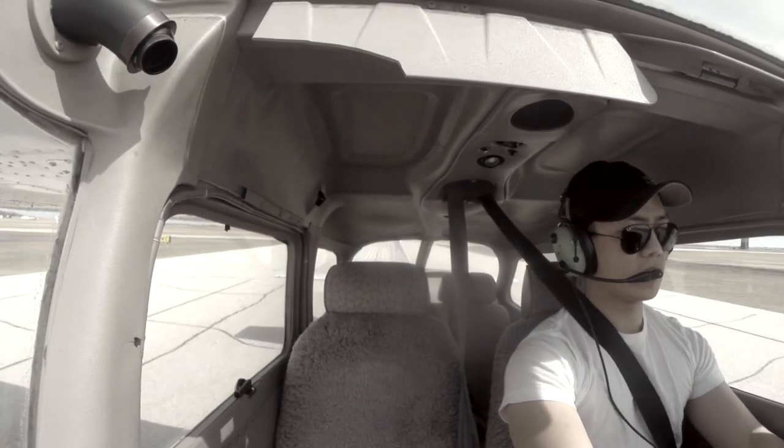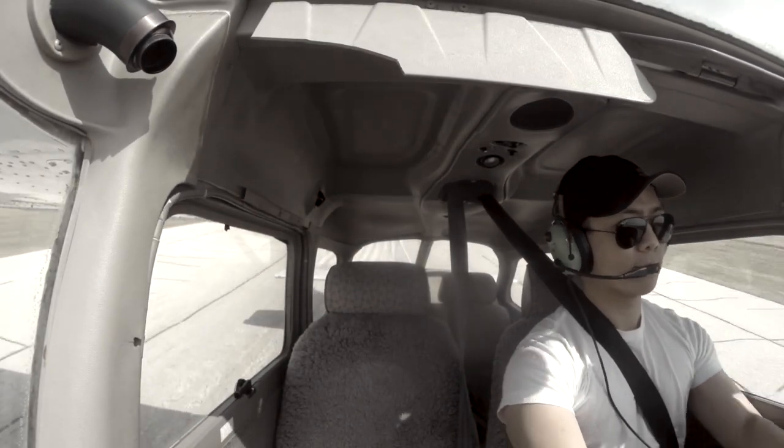Power line route. 350 at 5, clear takeoff runway 36. Clear takeoff 36, Yankee.